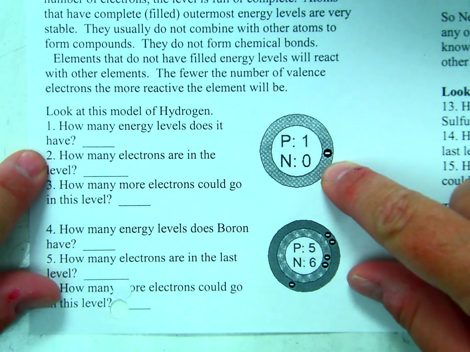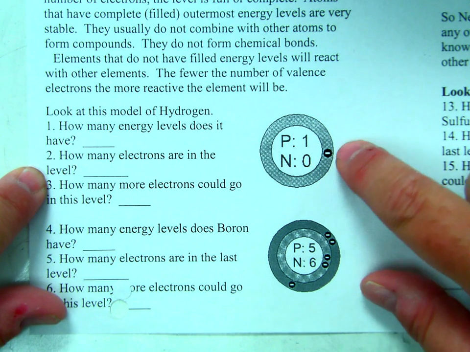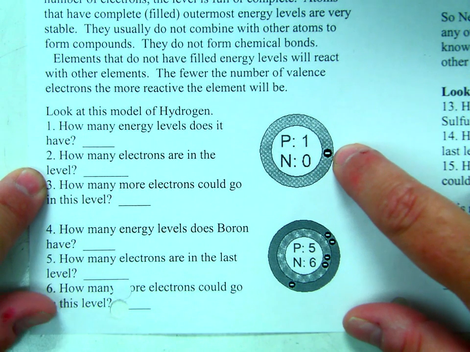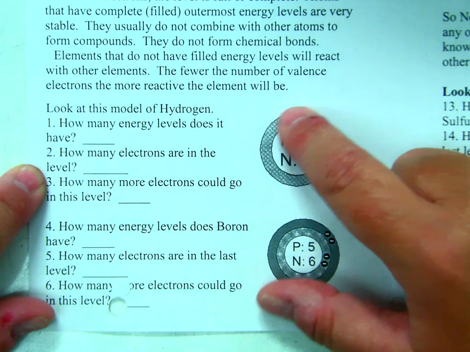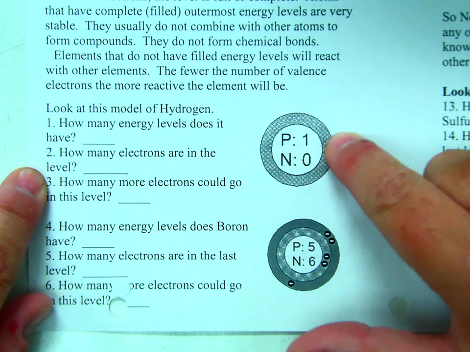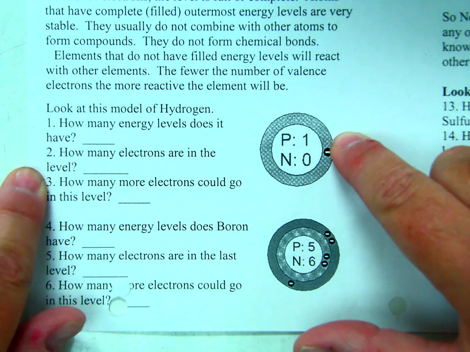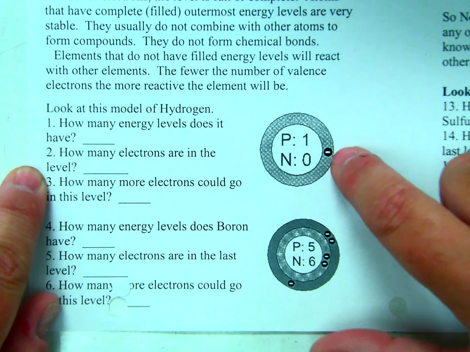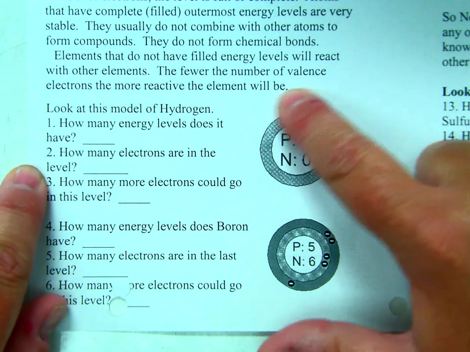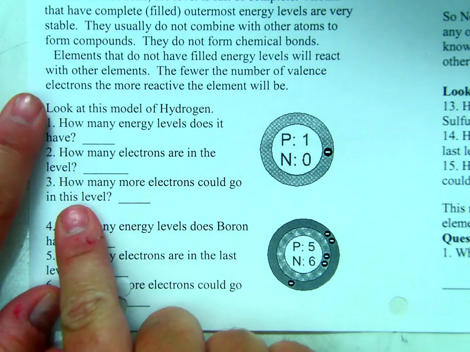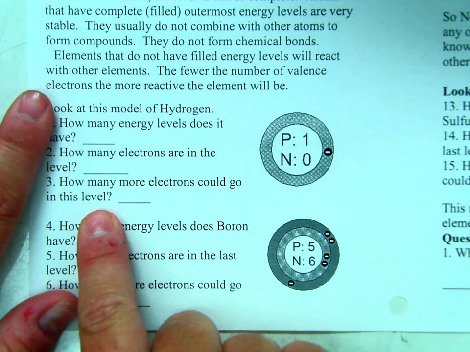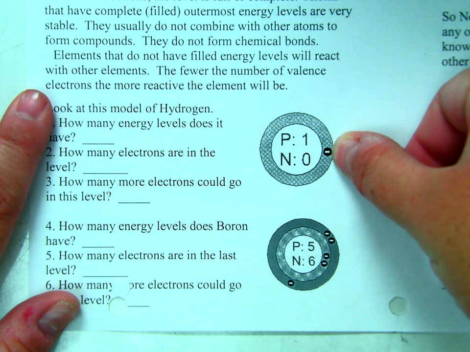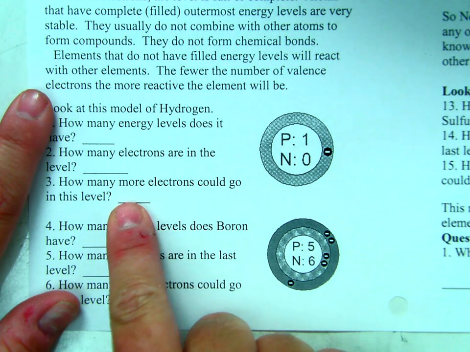How many electrons are in that energy level? Well, our minus sign tells us electrons, so we have 1. Now, please remember, the first energy level can have up to 2 electrons. So we have 1. We could have up to 2. So the question says, how many more electrons could go in this level? We have 1. We could make it 2. So we could put 1 more in that first energy level.